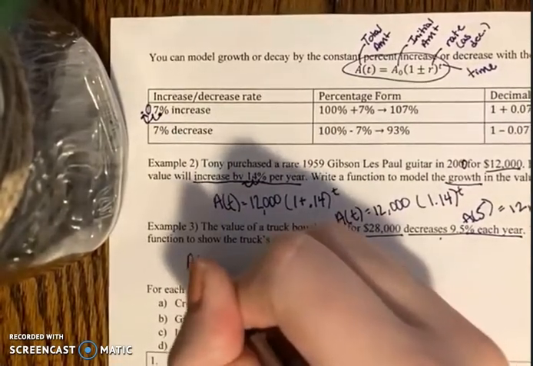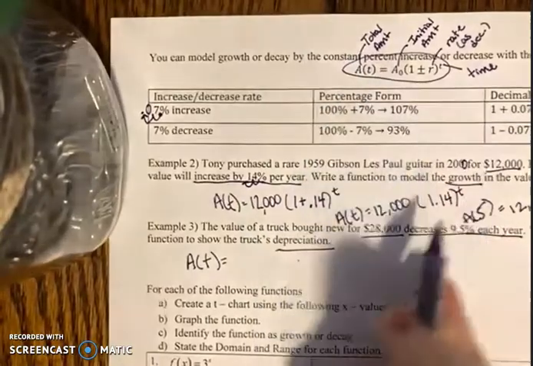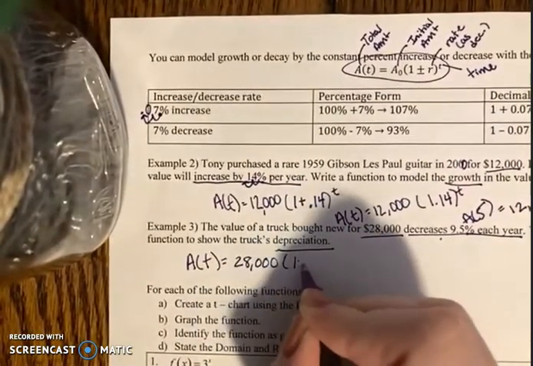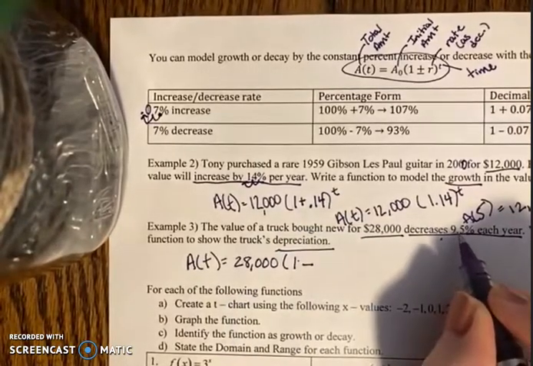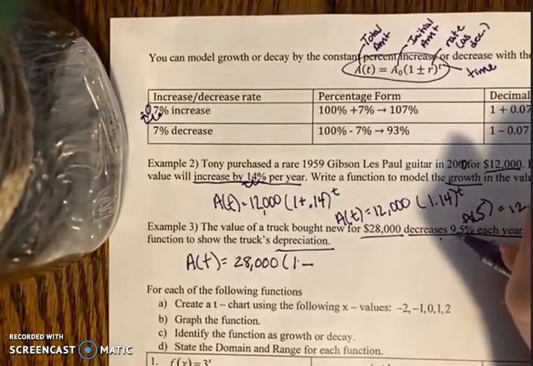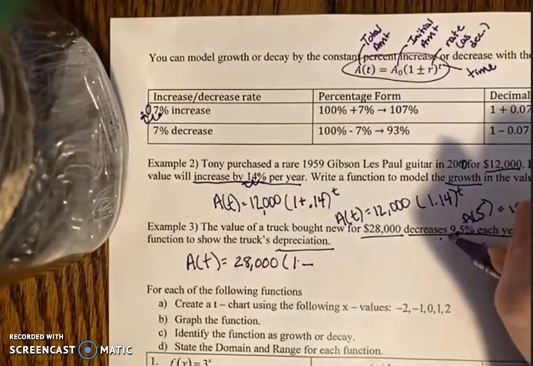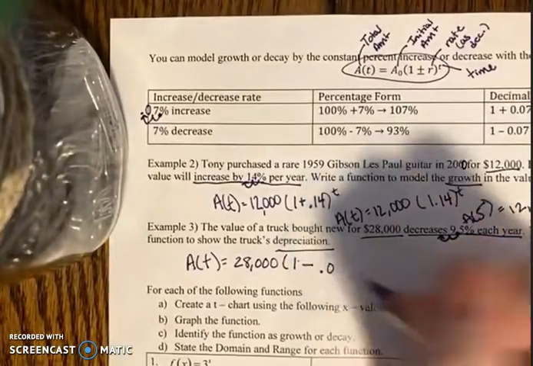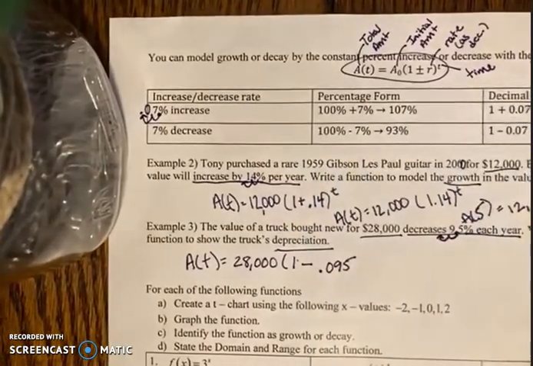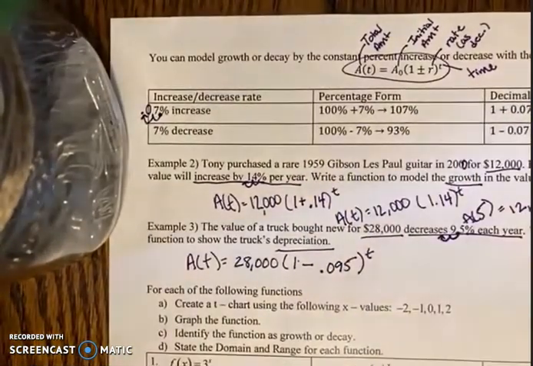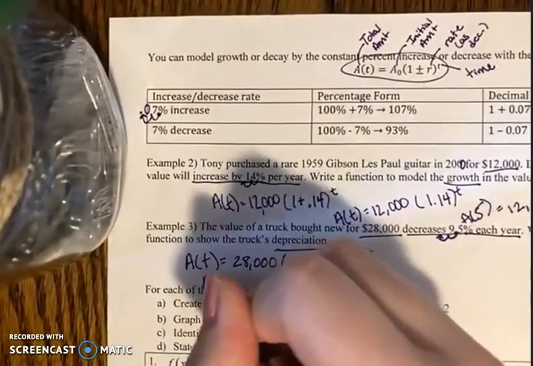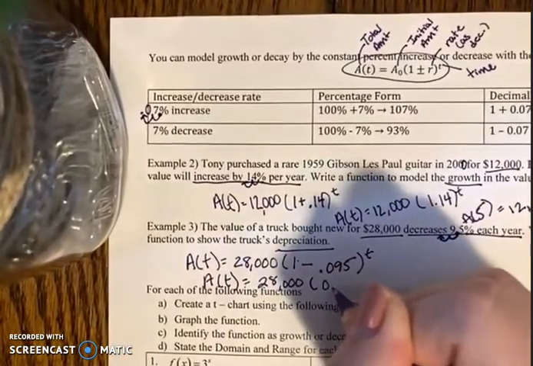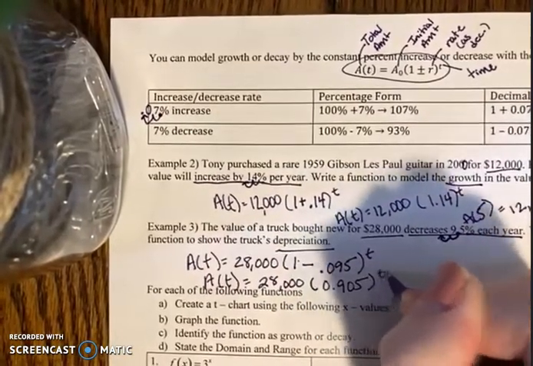So we have A of t equals our initial amount. So the truck was purchased for $28,000. And I have 1 minus, remember our percentage must be represented as a decimal. So take the decimal point and move it left 2 units, making it 0.095 to the power of t. That means our function is A of t equals 28,000 times 0.905 to the power of t.